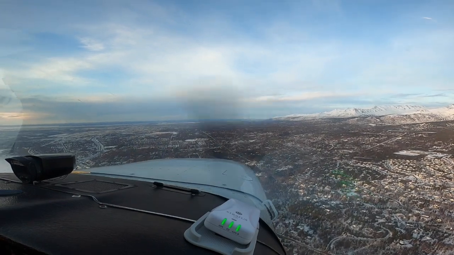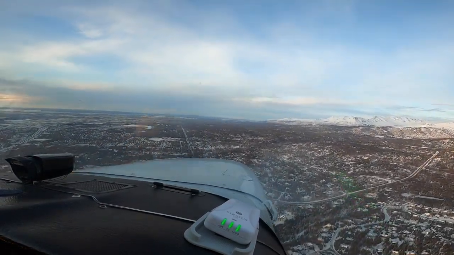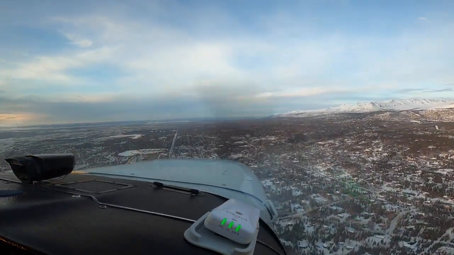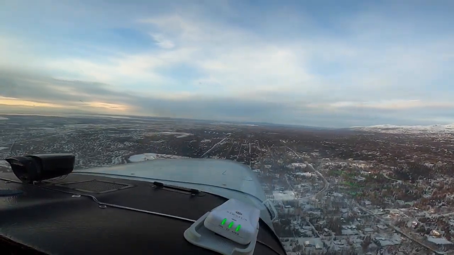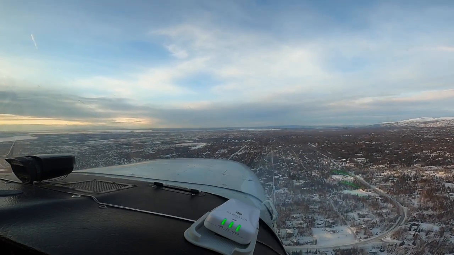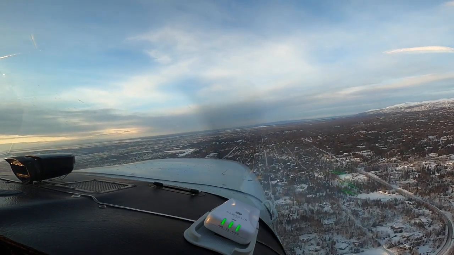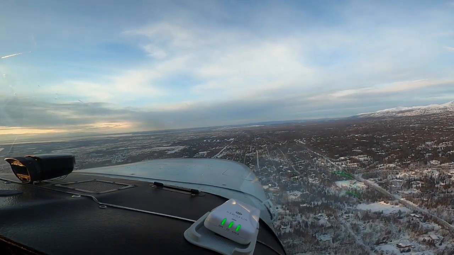So we just talked to Tower and told them we were on the Campbell arrival for a full stop landing. They told us to be on the left downwind. So our two big things we got to do is line up with Boniface Parkway and get down to 1,200 feet by the time we get to the Campbell airstrip. You've got plenty of time to do this. Campbell airstrip isn't for a little while here.